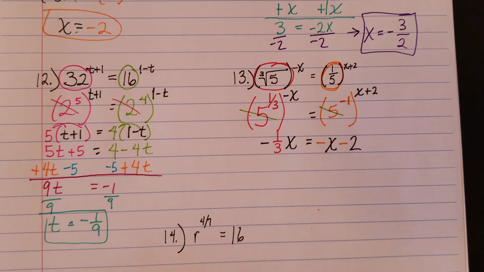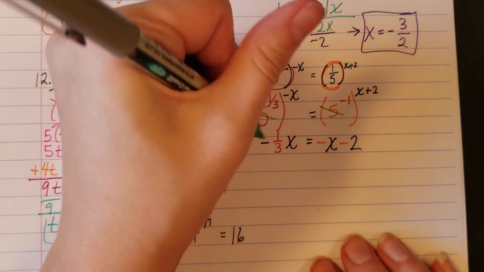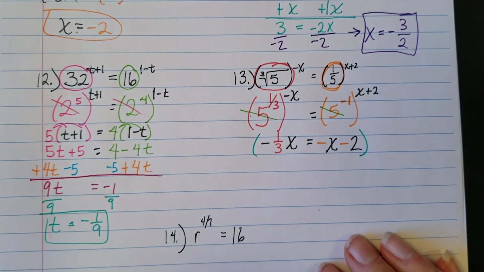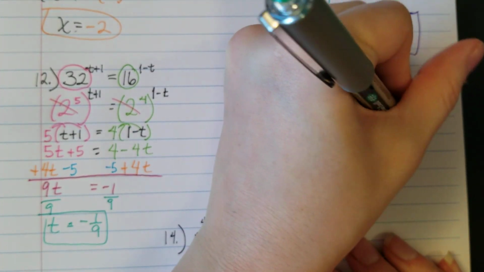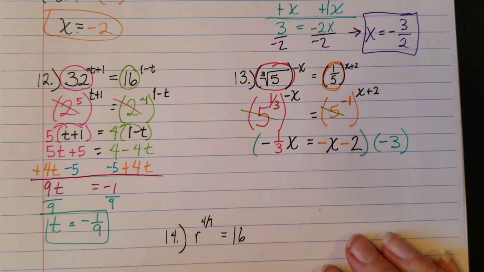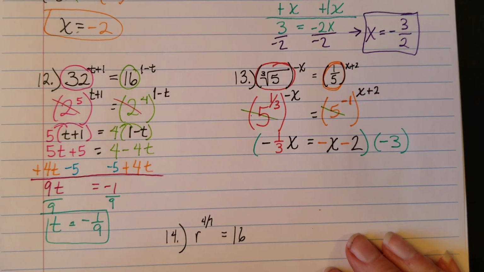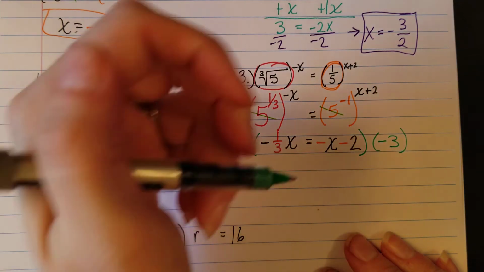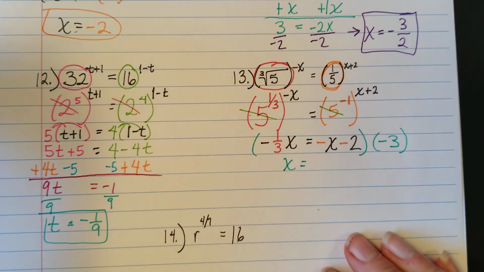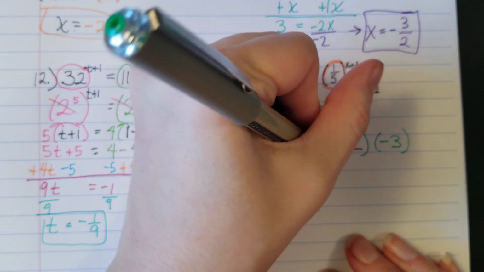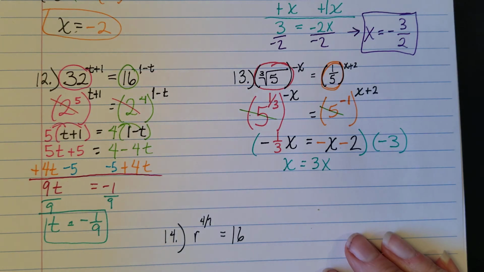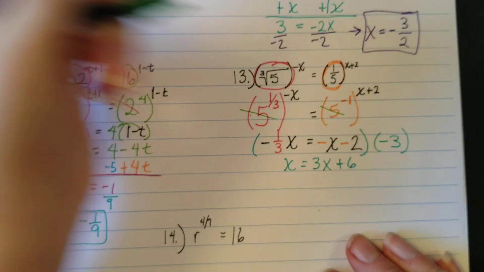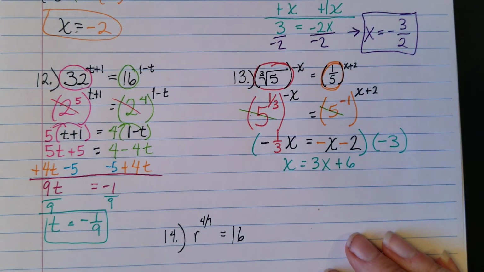As long as you do it all the way across the equation, you can do it however you want. Let's multiply everything by -3. That way we'll get rid of that fraction and all those negatives at the same time. So -3 multiplied by -1/3 would just be +1, so that would just be x equals. And then -x times -3 would be 3x, and -2 times -3 would be +6. So that looks a little bit prettier.